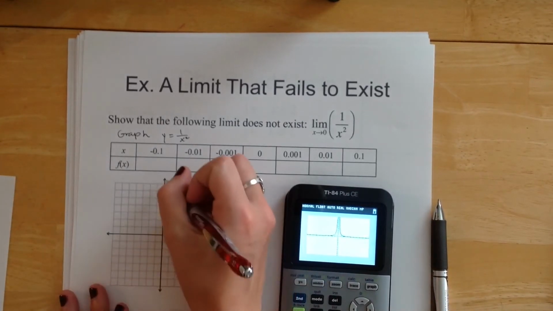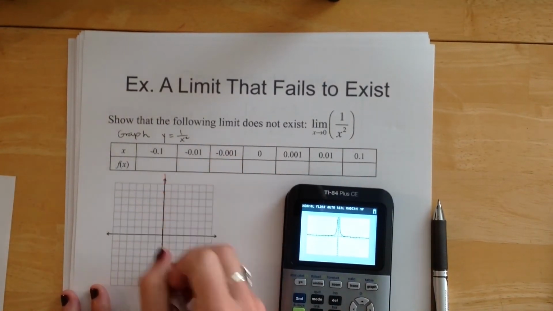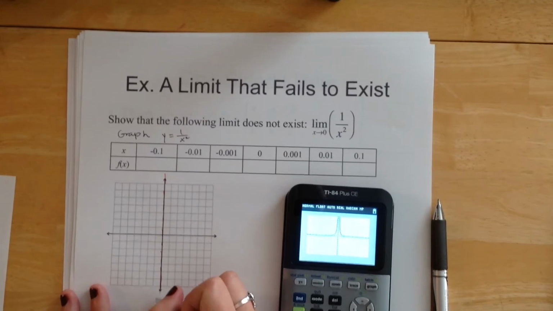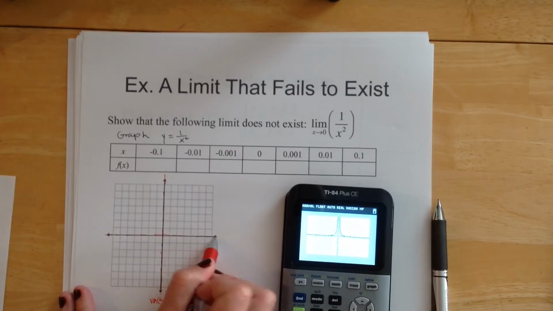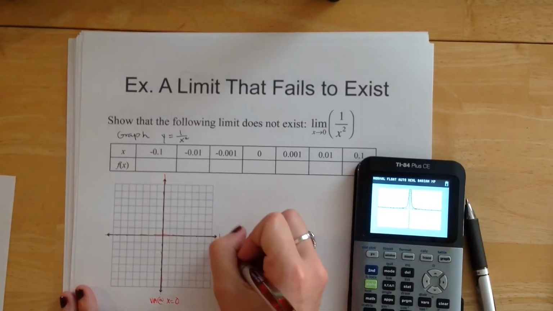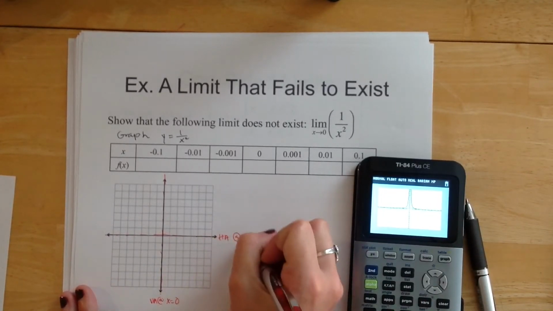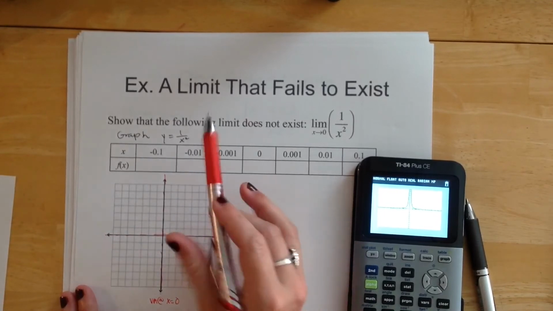Now, there's a vertical asymptote at x equals 0, and a horizontal asymptote at y equals 0.